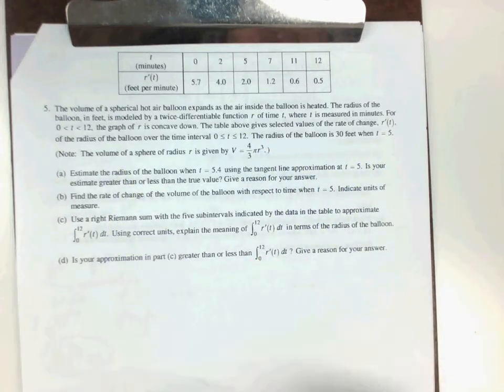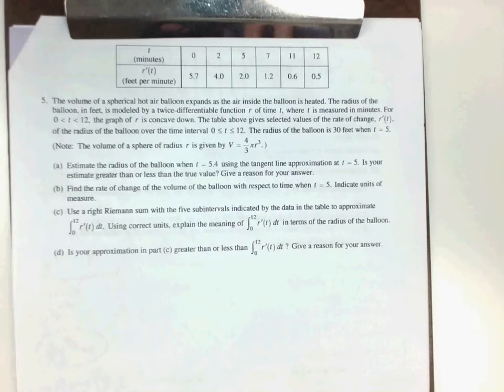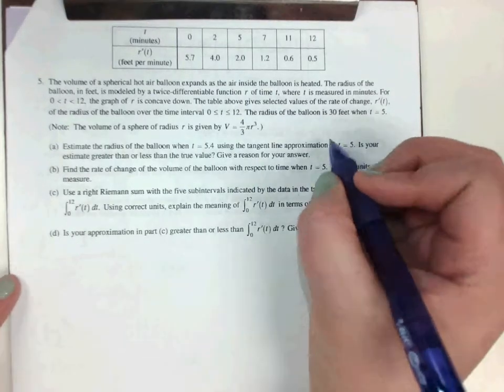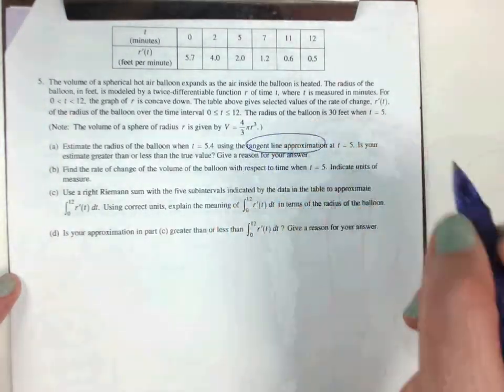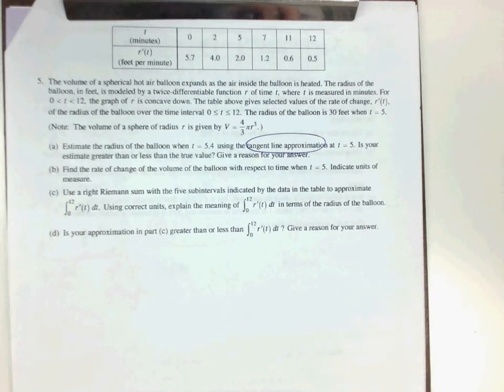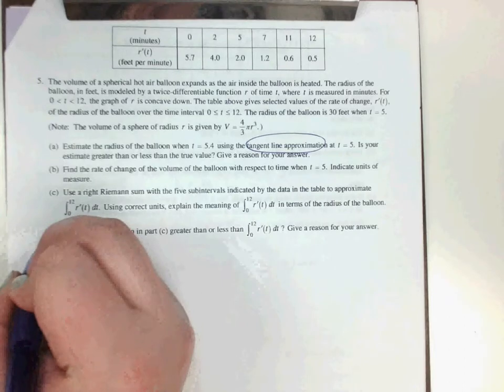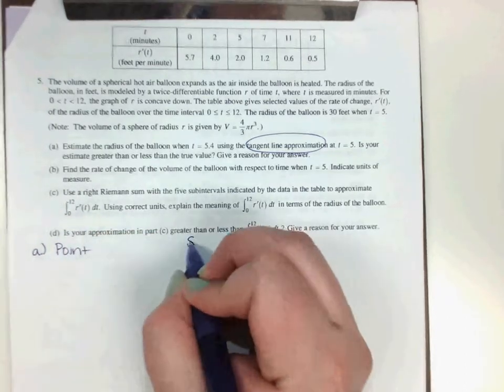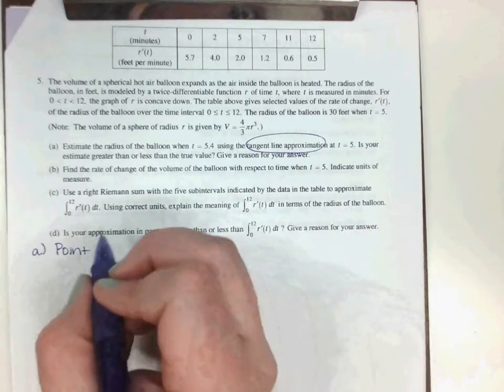Part A. Estimate the radius of the balloon when t is 5.4 using a tangent line approximation. What do we do when we need a tangent line? What two things do we need? A point and a slope. So the first thing I'm going to do for part A is find a point and a slope at 5.